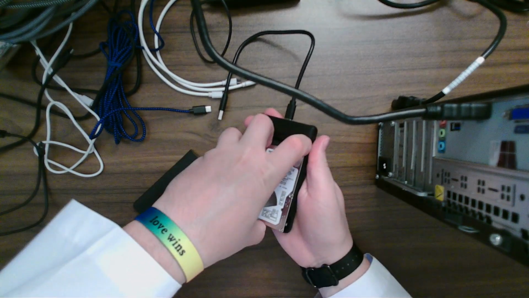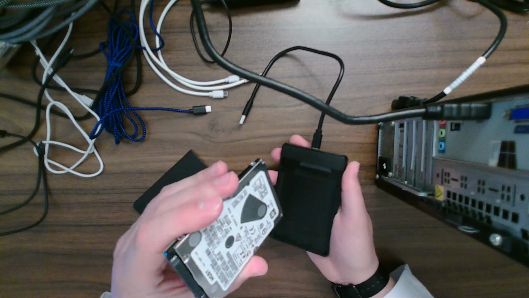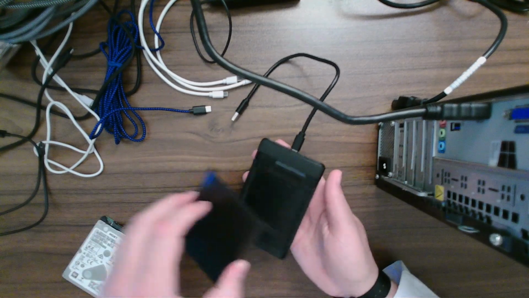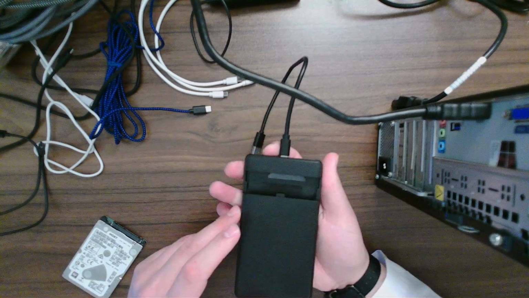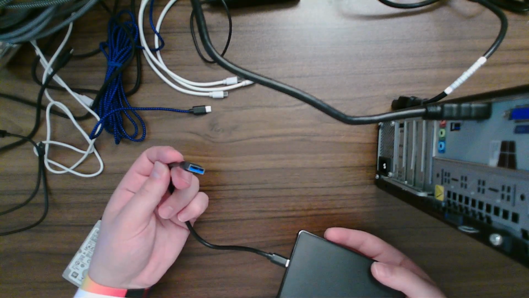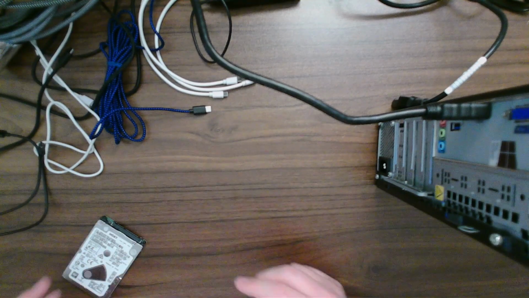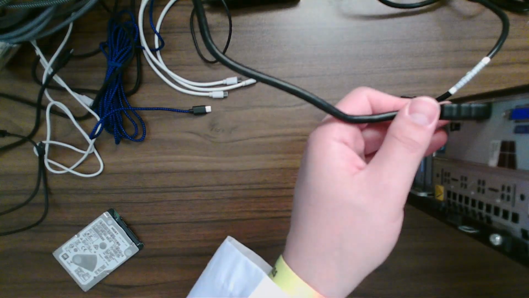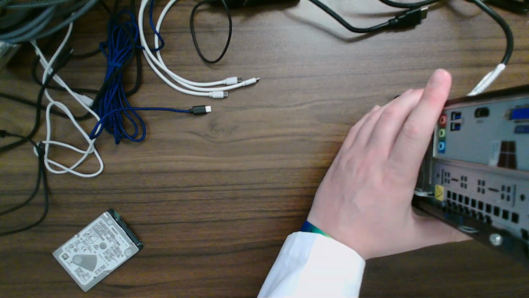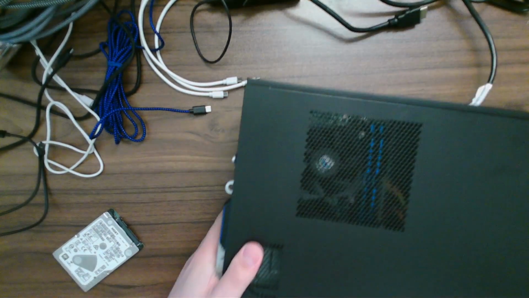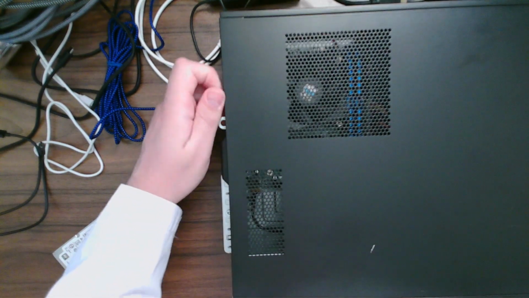This is toolless, so all you have to do is pop that off, and then the drive comes out like that. I'm going to set that aside, as well as the enclosure. It may have a USB, but it won't do anything because there's nothing in it. I'm going to disconnect my capture card so we don't damage that. Then I'm going to rotate the case here, and we're going to take the side off.